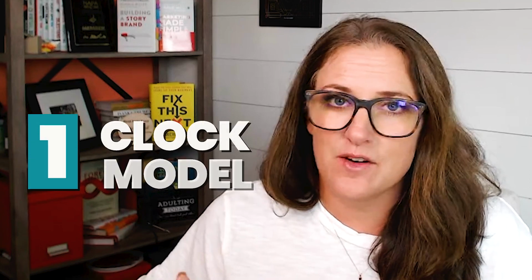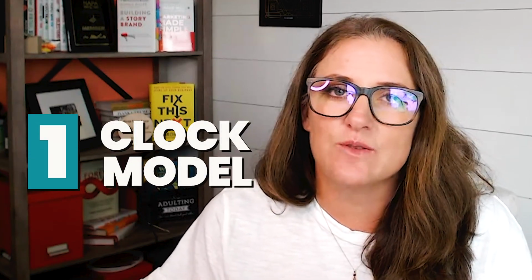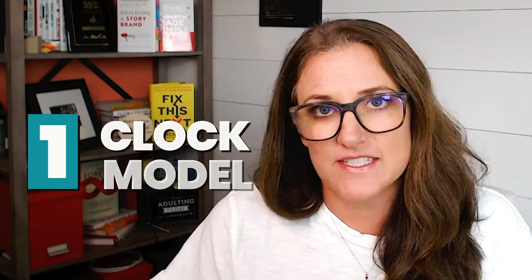Let's talk strategy models. There's actually lots of different models, and in some of these weekly tips, I'm going to start sharing some of these models with you. First one that I want to talk about is the clock model, because the clock model is one that I use in almost every single one of my strategy sessions.